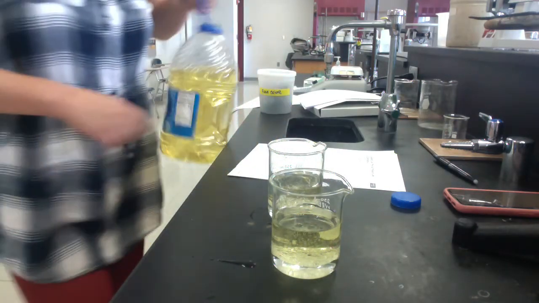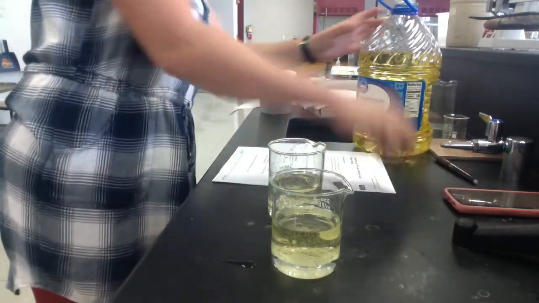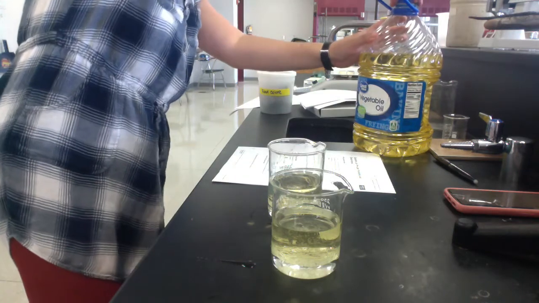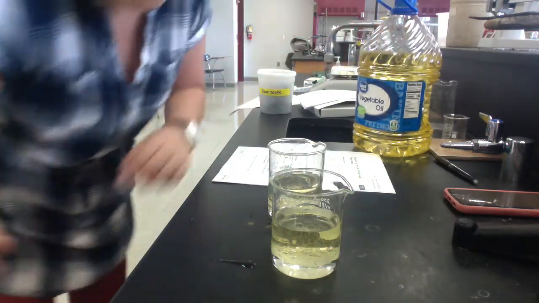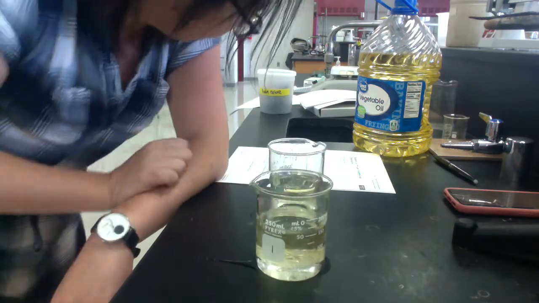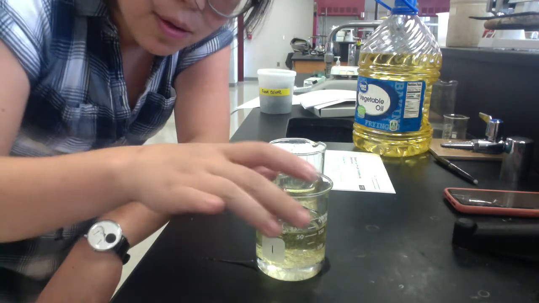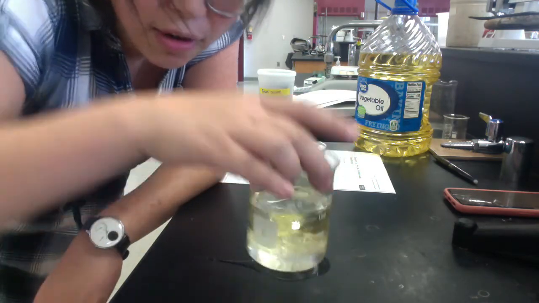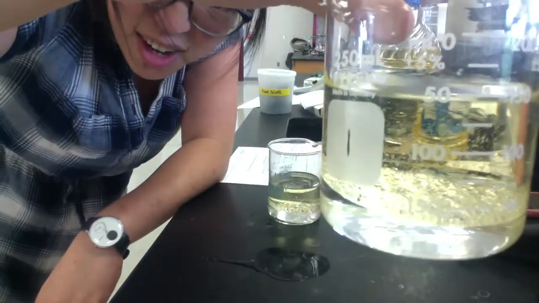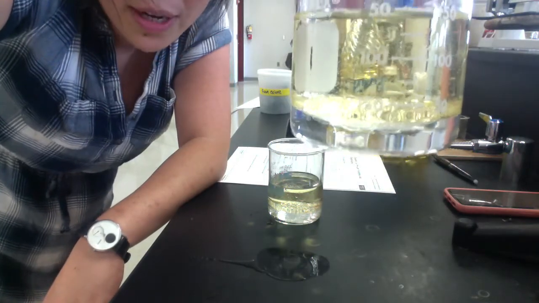So, observe. They're both identical so far. So, observe what you see here. Observe your layers. You should be able to see it pretty well.